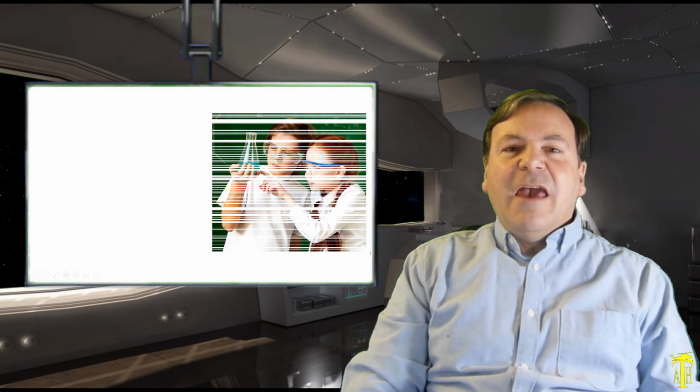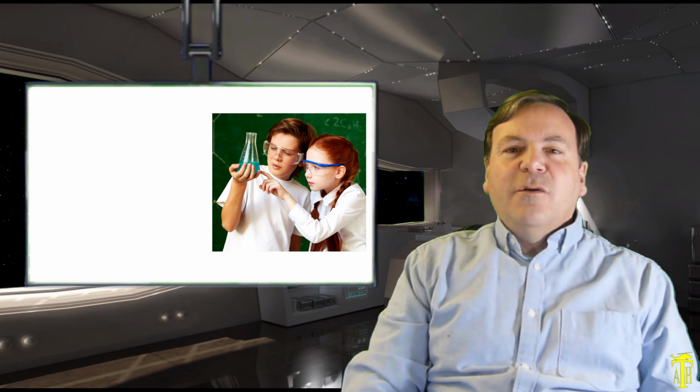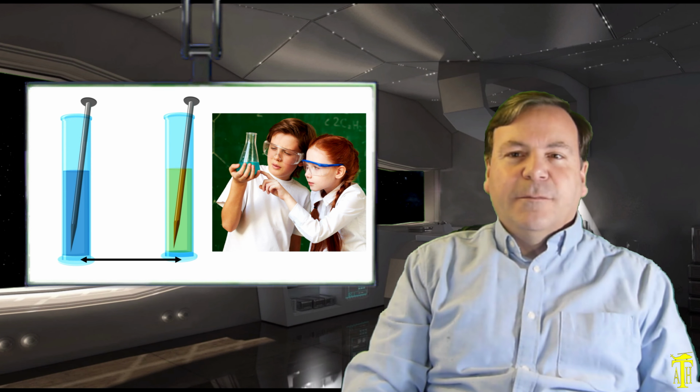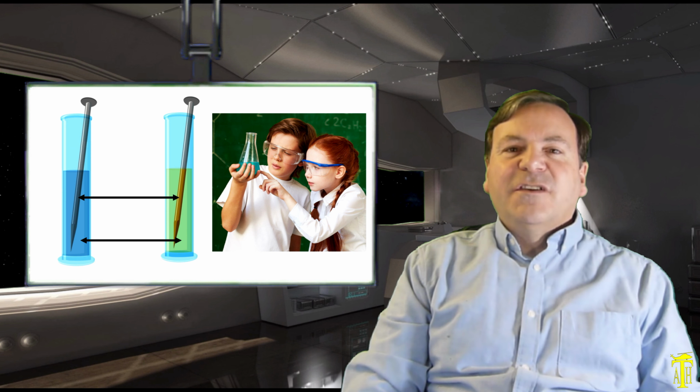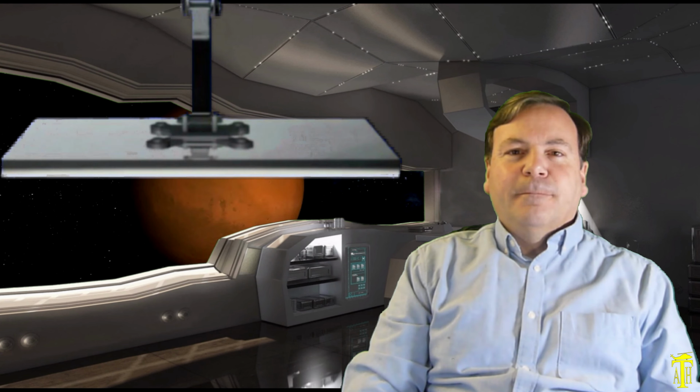There are 2 bits of evidence that we can see to show that a displacement reaction has occurred. The change in colour of the solution and a metal being deposited or coated onto the metal that we added. So let's make some notes on the evidence.